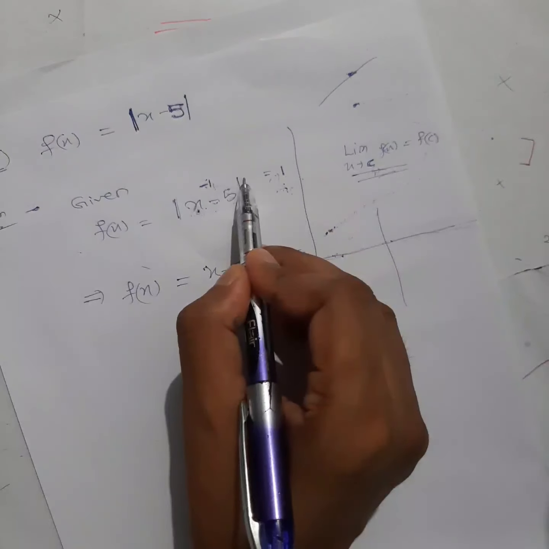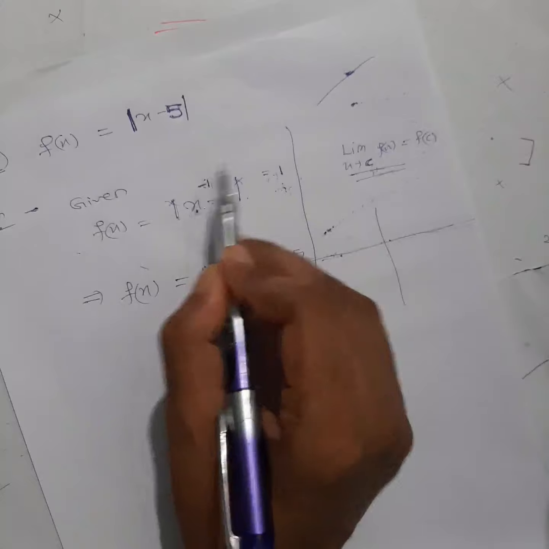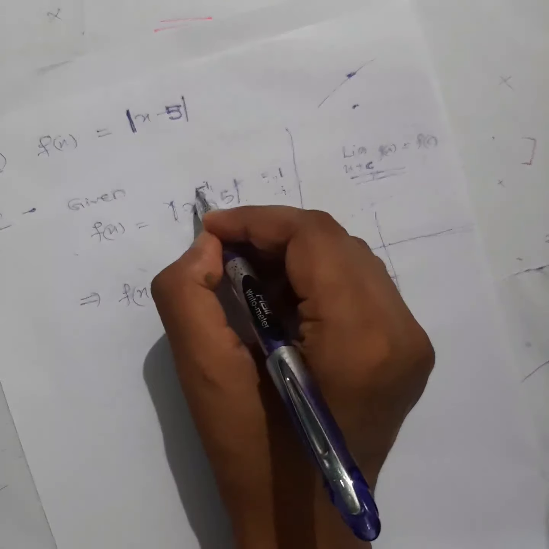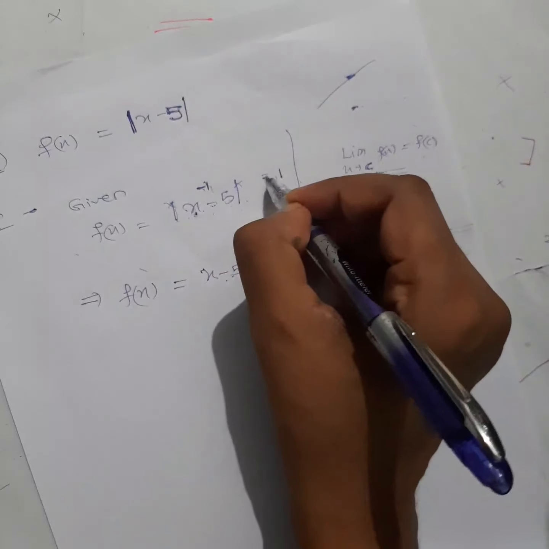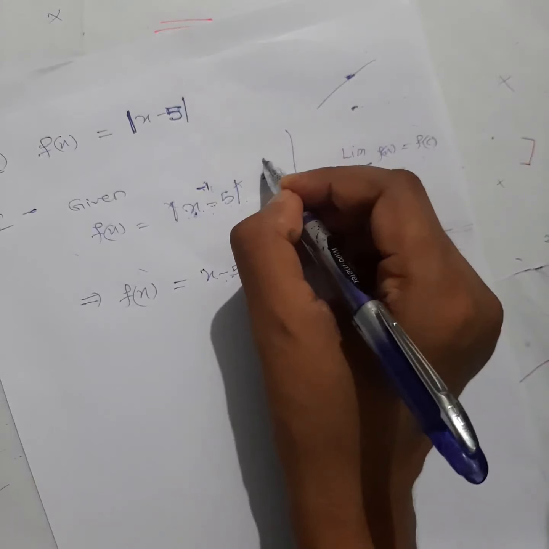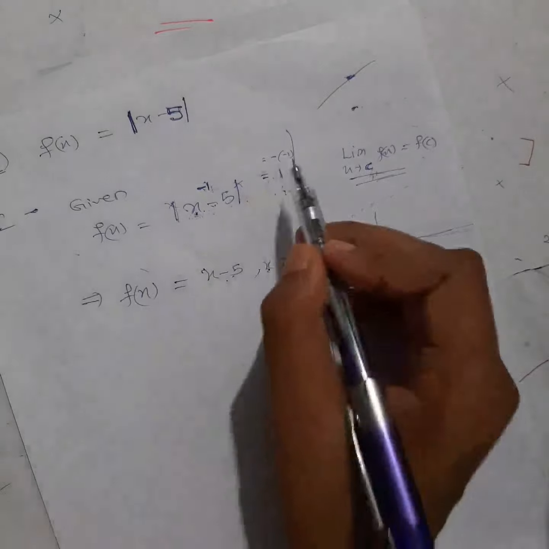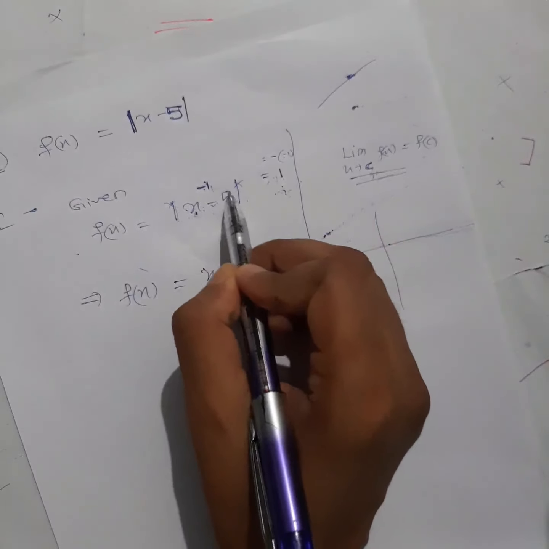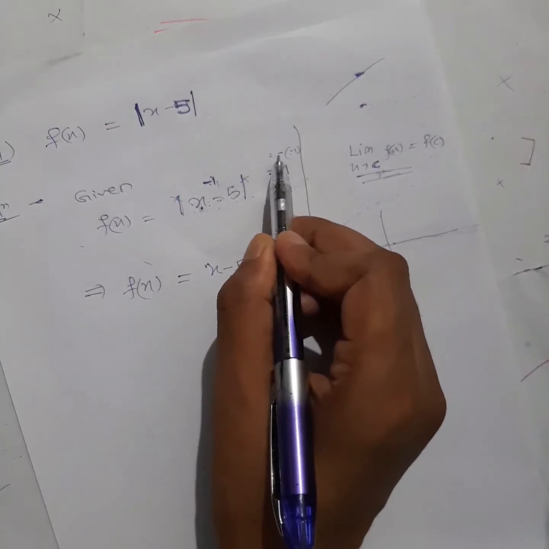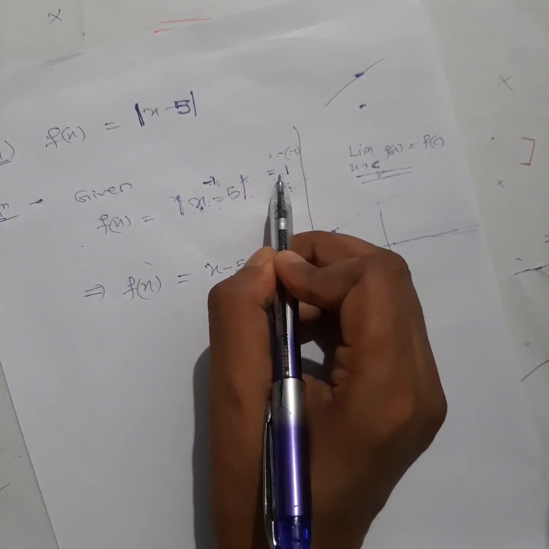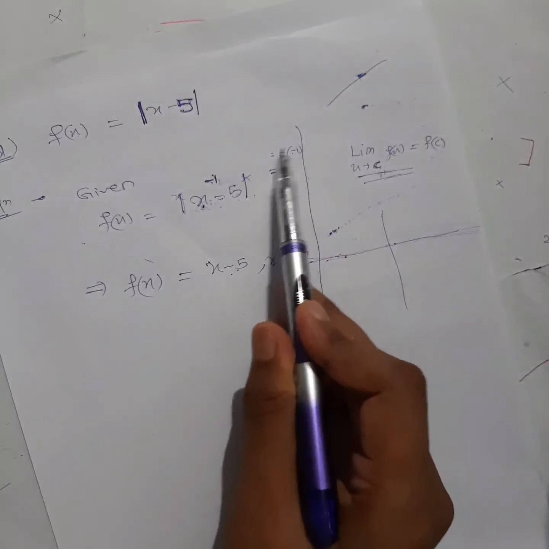So if I don't want to mention the modulus, how will you write this? Can I write it like this? Minus 1 is equal to, this is 1, right? This 1, can I write it like this, minus 1? Now this minus 1 is what? x minus 5, right? The inner portion, this one. And this minus I have put myself. Okay, now this way I can define this modulus.